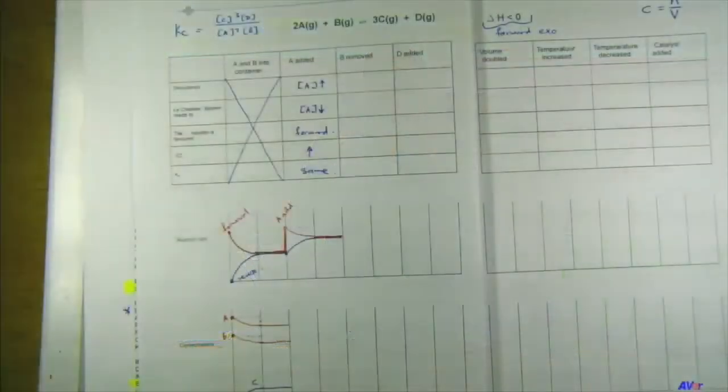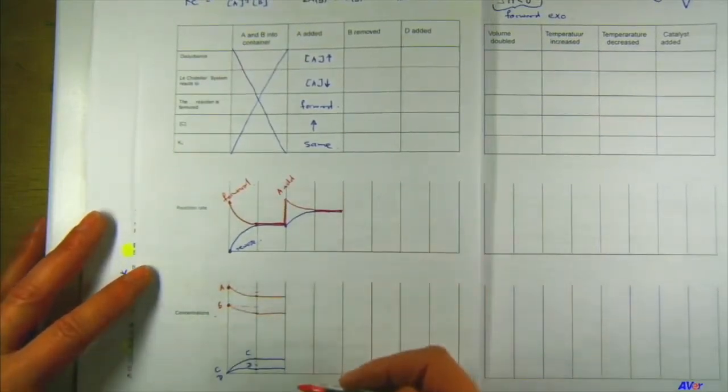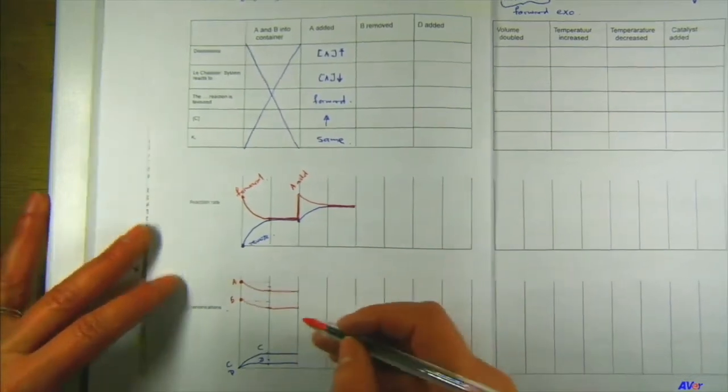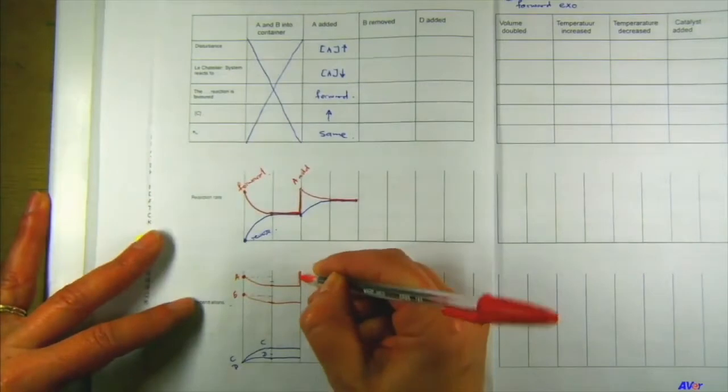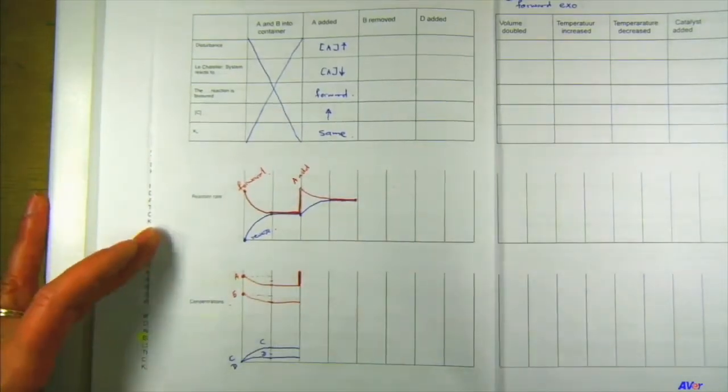Now always remember this, what happens at that moment, and then what does the system do? How does the system react? So let's start off by what's happening at that moment. I'm adding A. So how will I show adding A on this concentration graph? Adding A. At that moment, A is increasing.